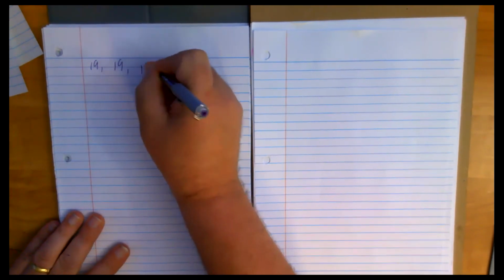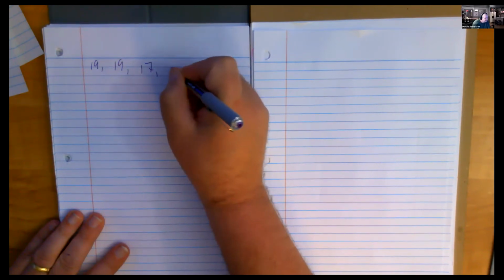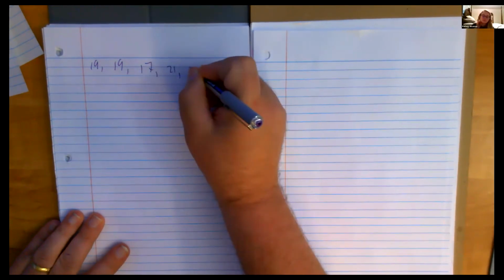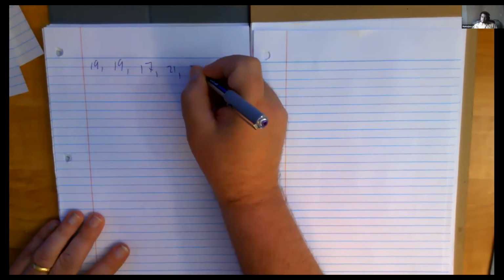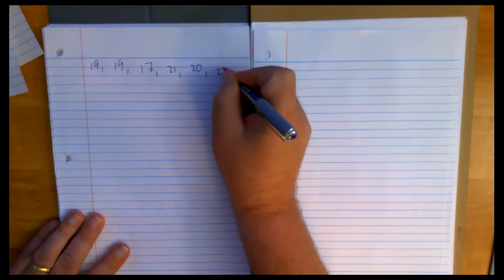So anybody in the teens, shout out your teen ages. 19. Any other teens in amongst us? 19. 17. 17. Okay. Any 20s? Start the 20s amongst us. 21. What are you again? 20. Any other 20s? 22. 27.